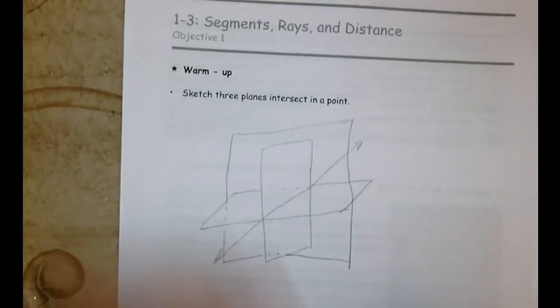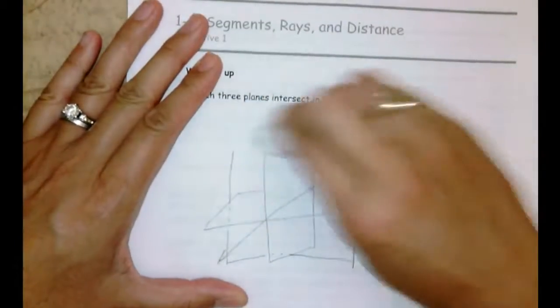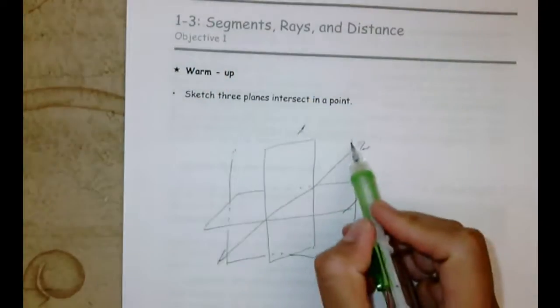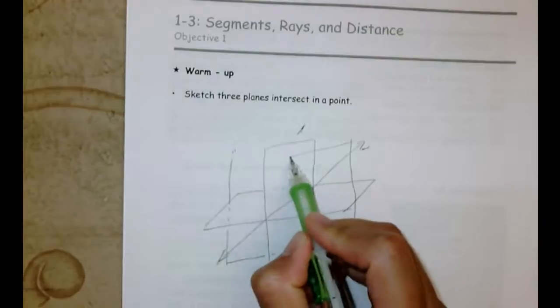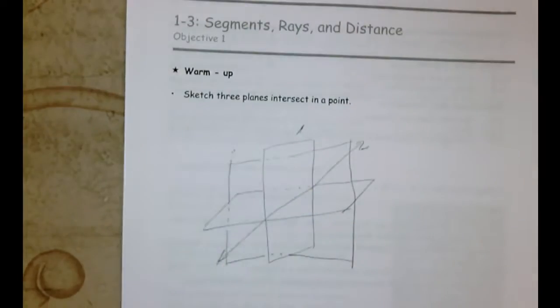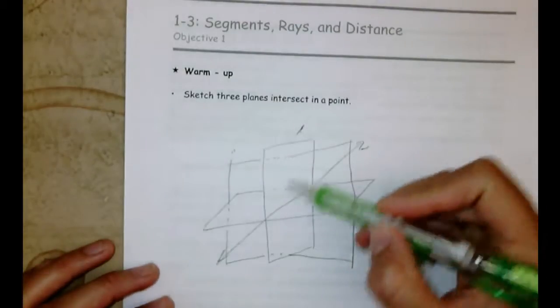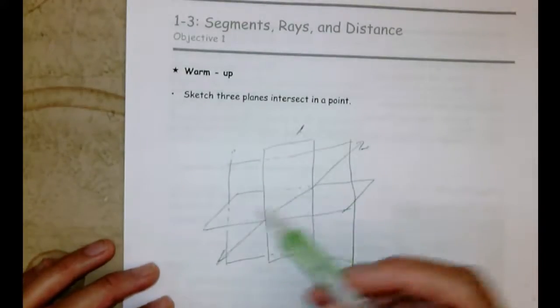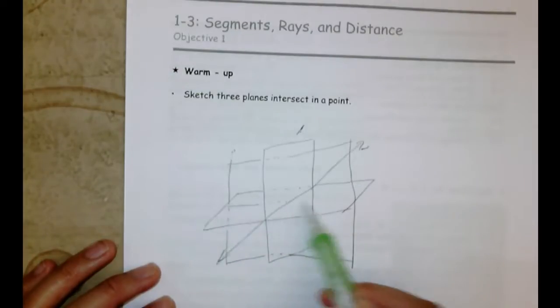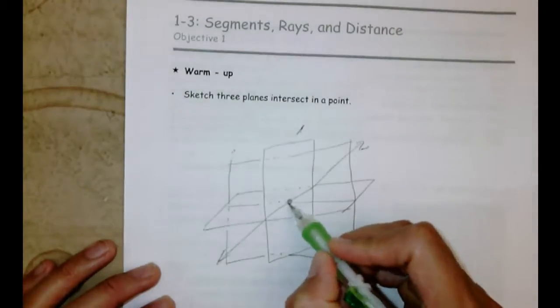All right, let's just make this a little shorter so you can see better. So it goes in like this and like that. So this third plane is actually going to cut through like this, like that. So the intersection is a point.